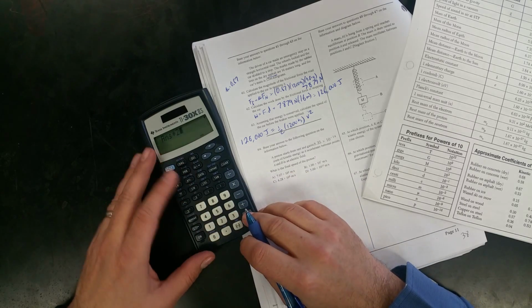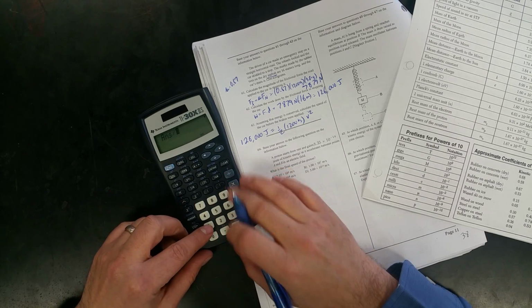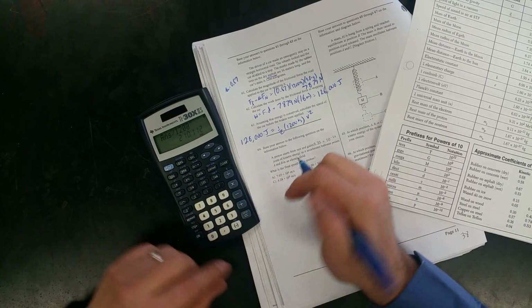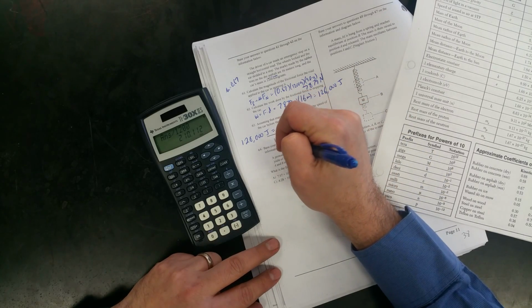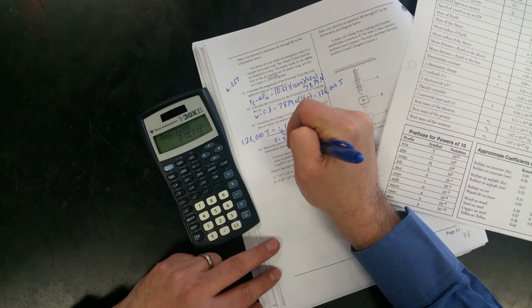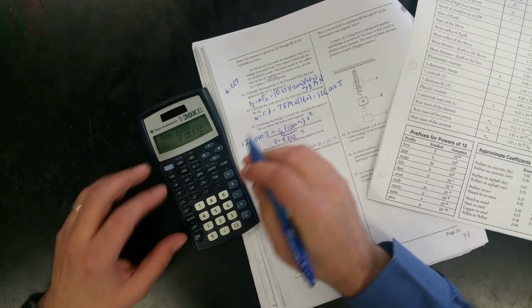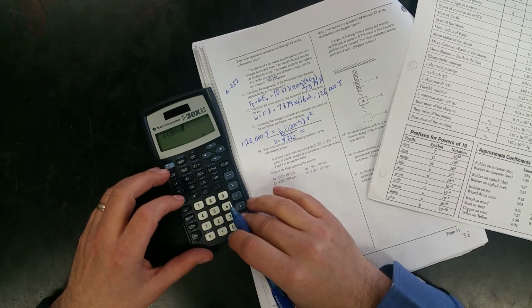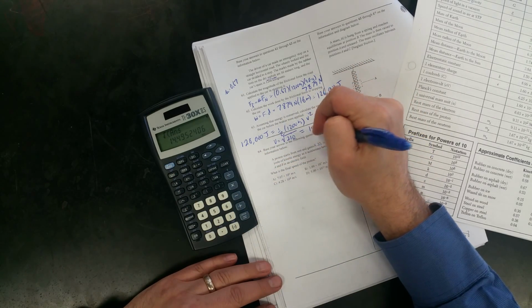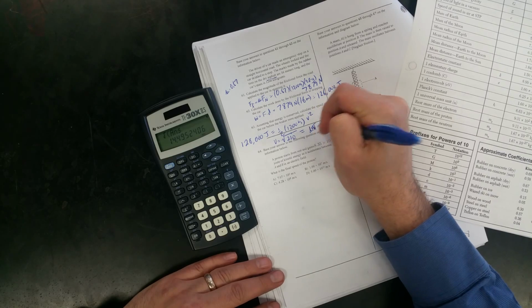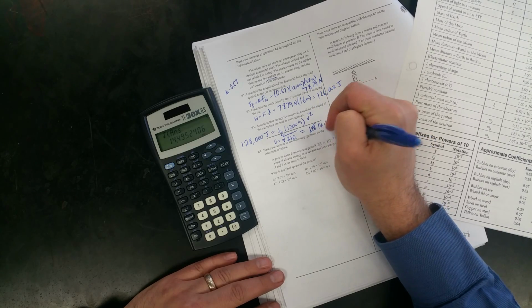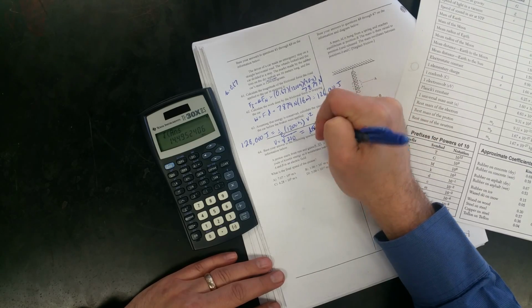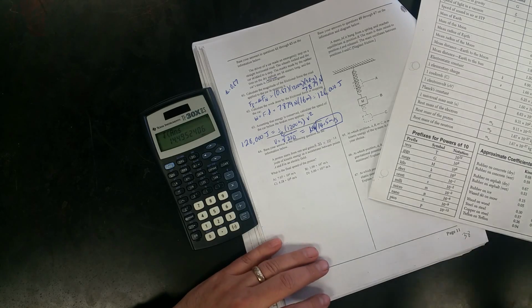So multiply that by 2, divided by 1,200. So v squared is going to equal 210. So v is the square root of 210, which equals 14.5 meters per second. Your answer might be a little bit different depending on how you rounded.